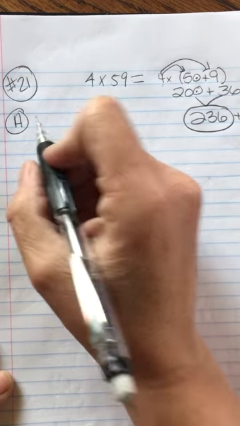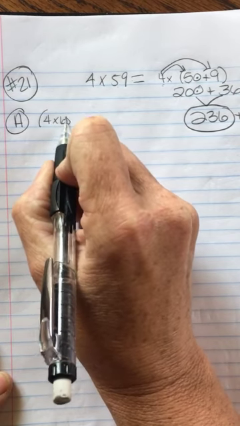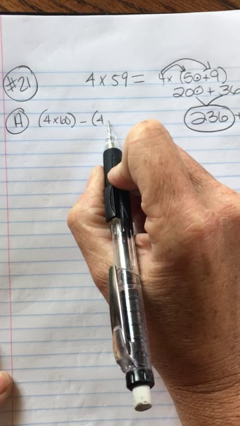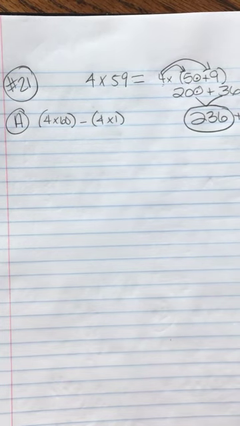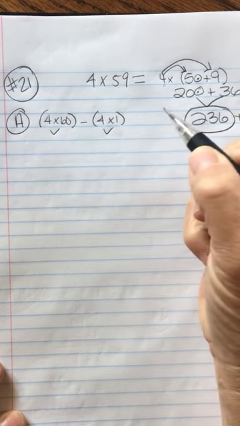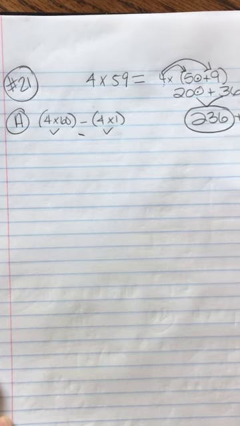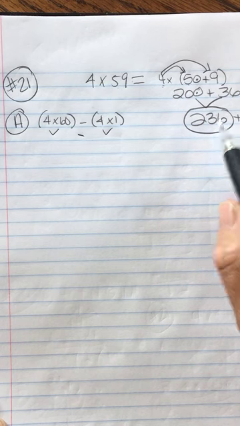So the first one, in A, they say 4 times 60 minus 4 times 1. Well, can we use it? Can Guadalupe use it? Well, we don't know. We're going to solve to find out. If she can get a product of 236, then the answer is yes, she can use it.